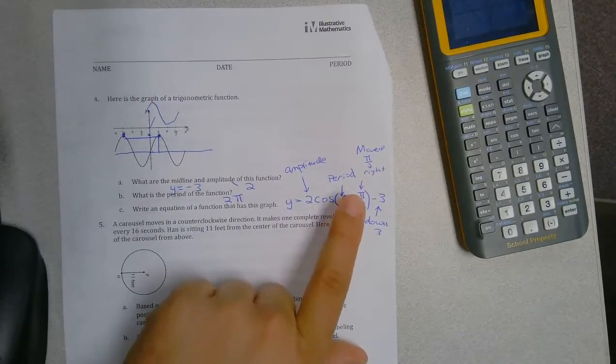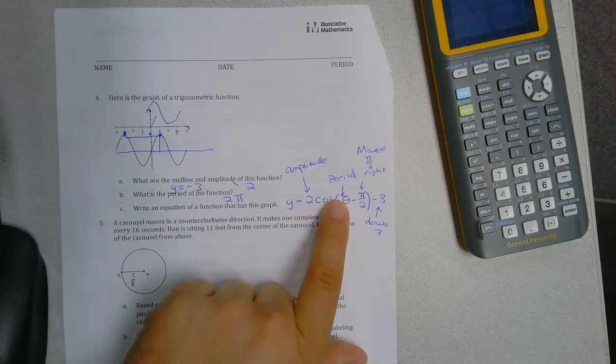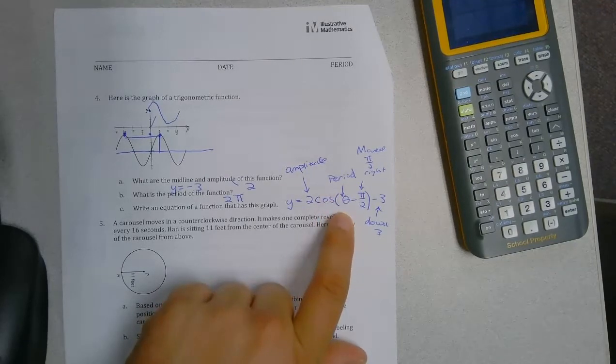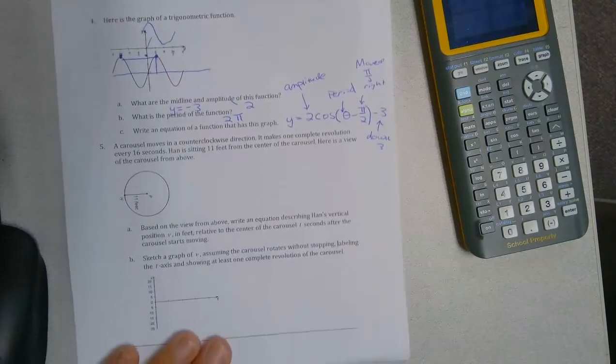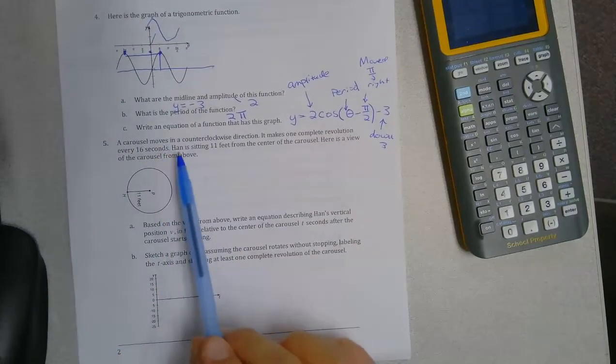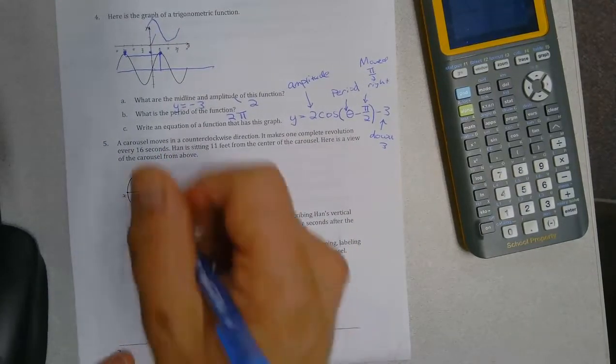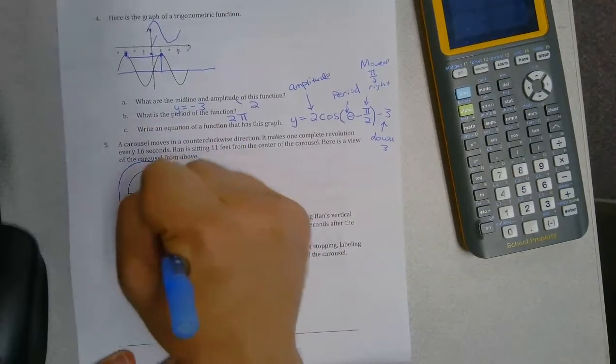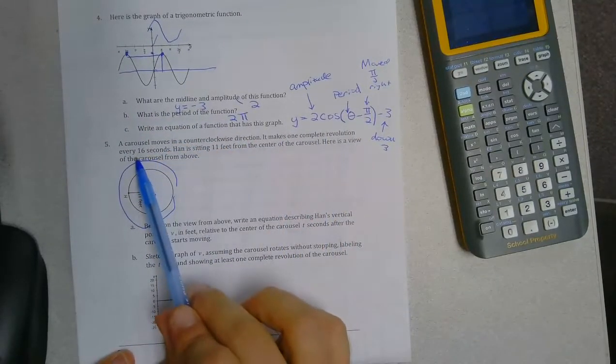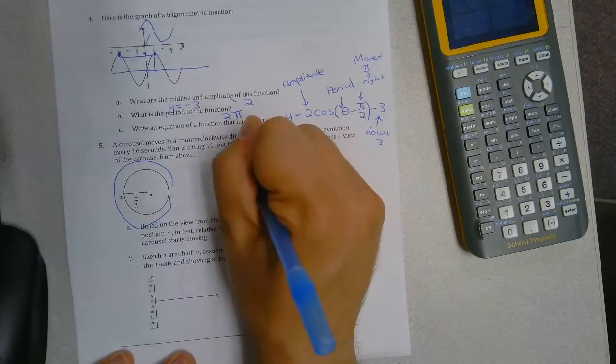And that's why we have the regular cosine of theta here and not any sort of number to multiply to make it smaller or to divide to make it bigger. So now for number 5, a carousel moves in a counterclockwise direction. So we're spinning this way. It makes 1 complete revolution in 16 seconds.